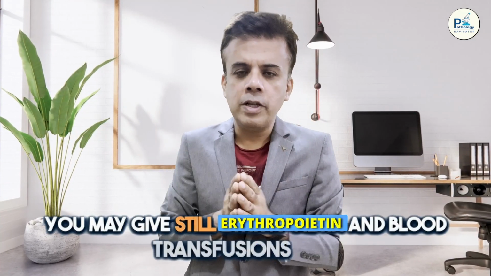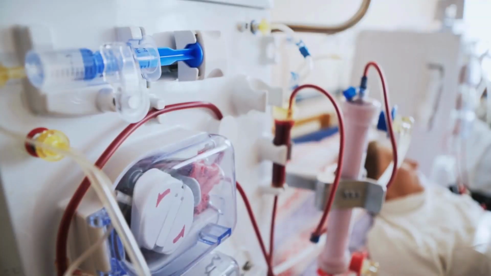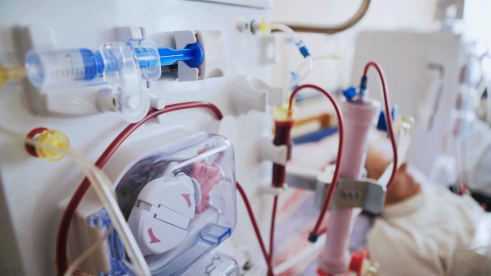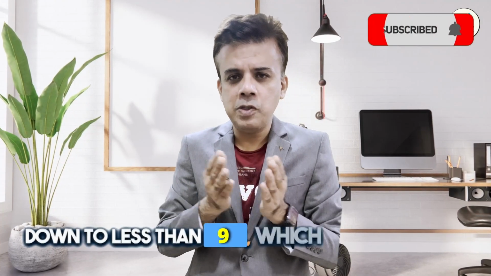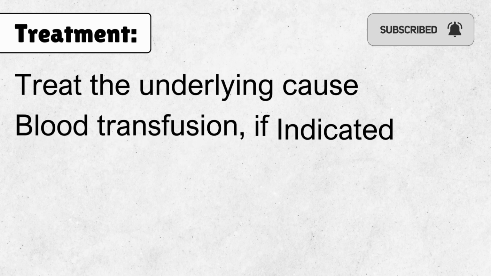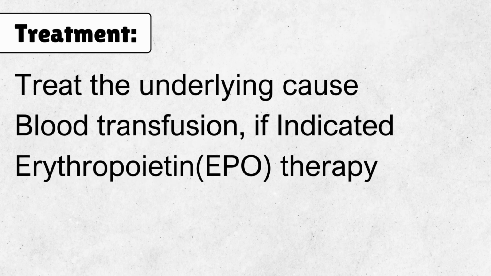So how to manage these patients? The best management strategy is to manage the underlying cause, that you have to do. Without that, there is no point in giving blood transfusions or erythropoietin. You may still give erythropoietin, and blood transfusions may be recommended in cases where it is needed, because the anemia level is high and hemoglobin is going down to less than 9, which rarely happens. But treatment of the underlying cause, management of the underlying inflammation, is the most important part of the management of anemia of chronic disease.